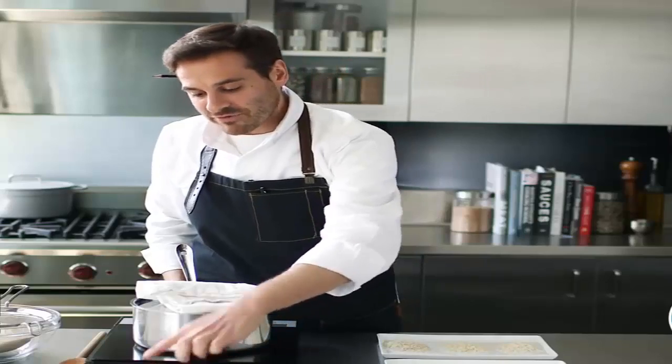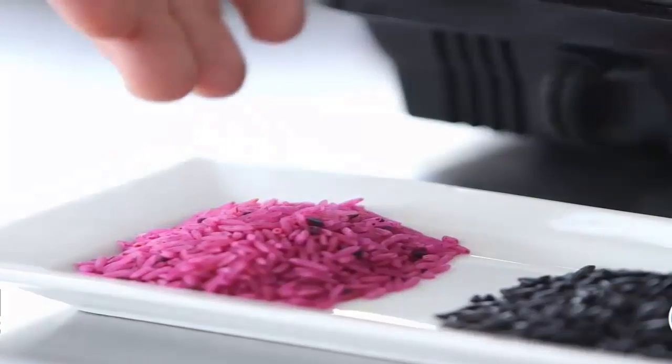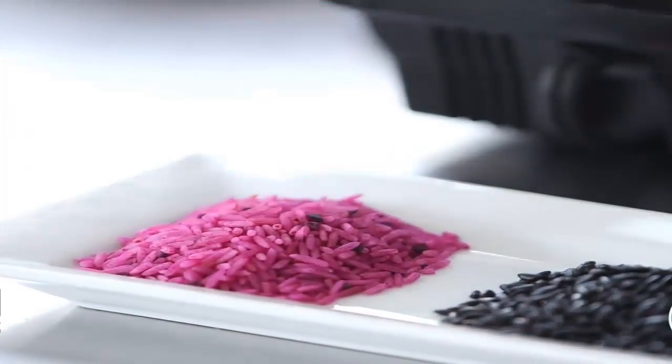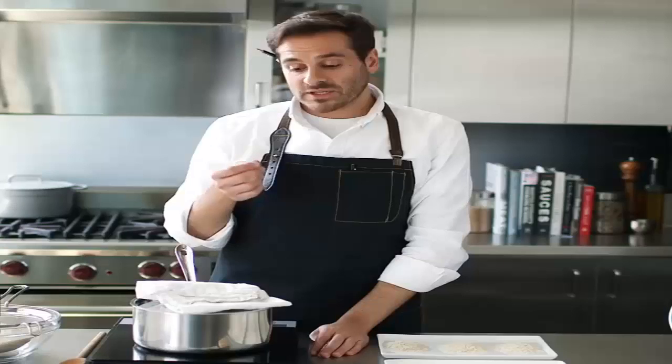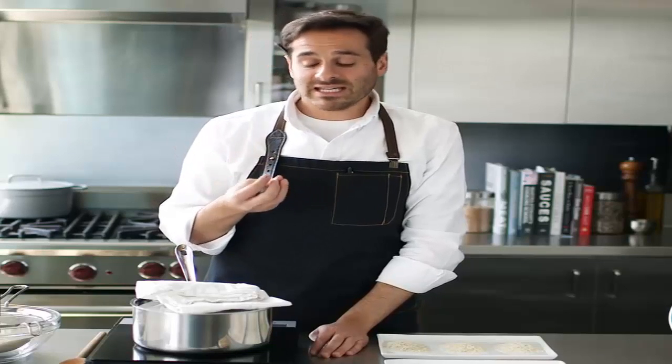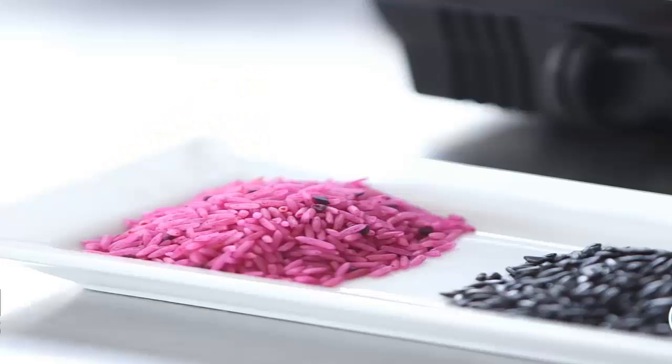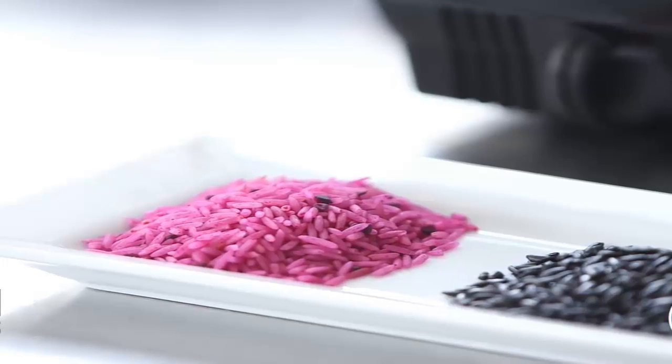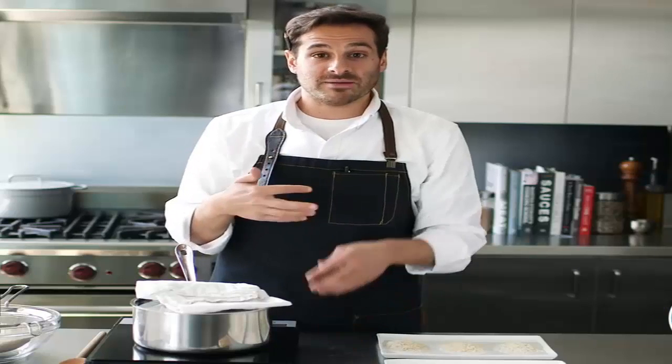Now, next to this, I have a novelty rice, which is actually colored with a little bit of beet, but you'll see this more and more in specialty shops and some upscale grocery stores. A lot of colored rices, whether it be with green tea or bamboo. It's a white rice that is actually pigmented with some other type of either vegetable or spice or coloring.